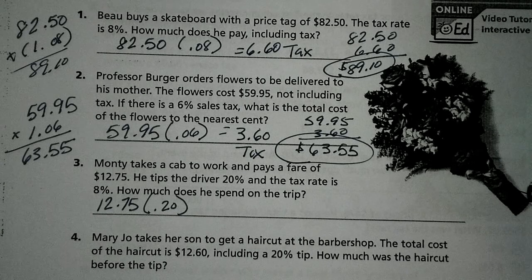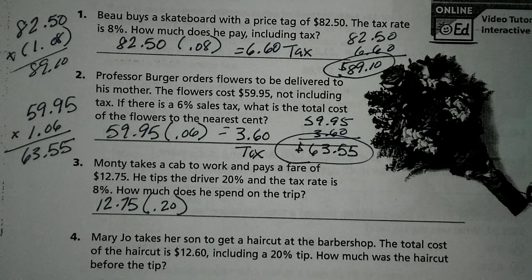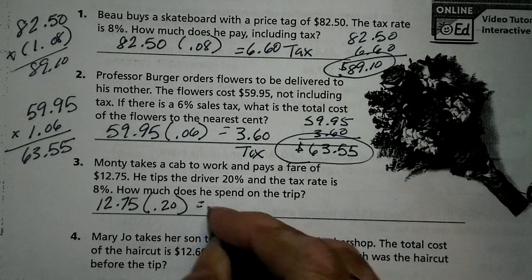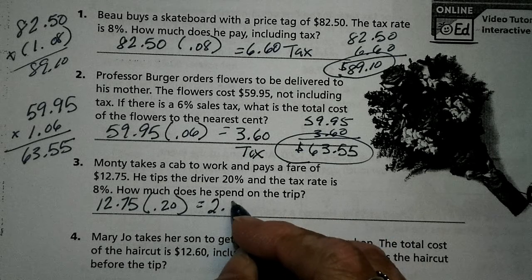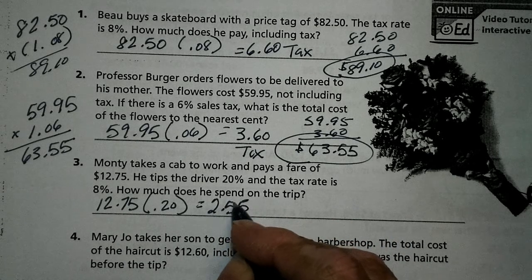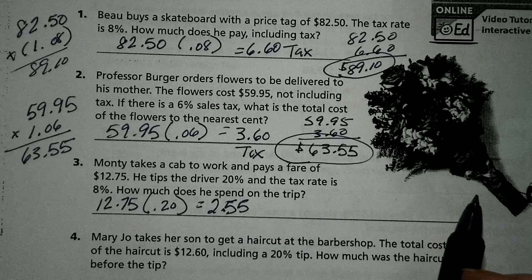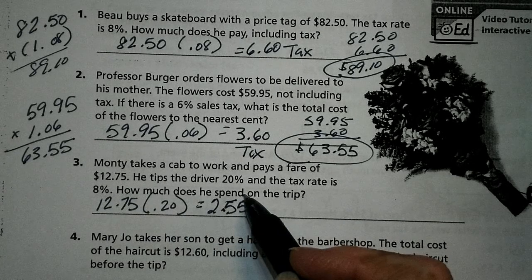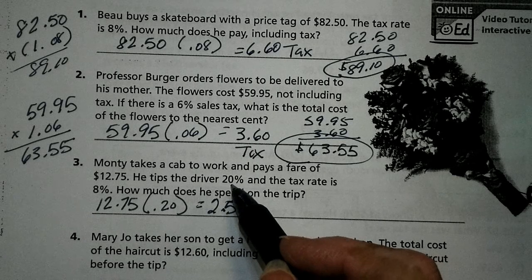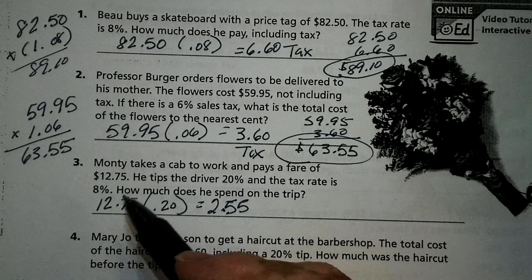Okay, so what do we get? We get $2.55. Now, this question didn't say that they wanted to pay the tip after tax or the tip before tax.